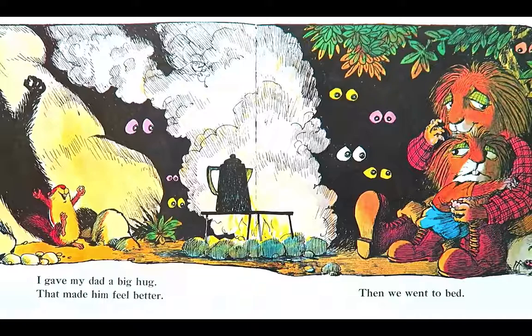Pause again one more time. Tell your partner, do you think that little critter was scared or that his dad was scared? Looking at my picture, I can see his face looks pretty worried. Dad has a pretty calm smile on his face, so it looks like maybe little critter was the one that was scared. But again, did the text tell me that? Or did I have to use those picture clues? I had to use my picture clues, right?